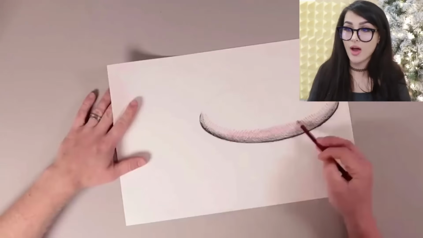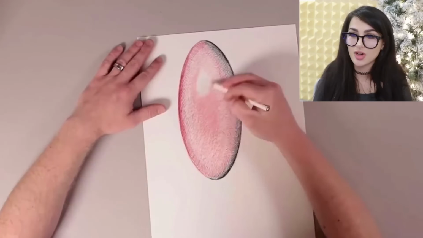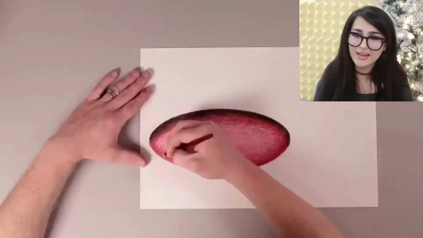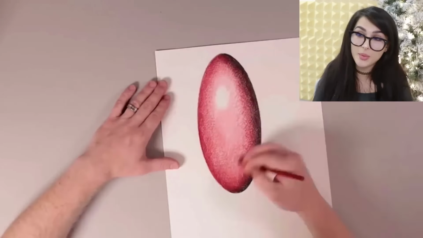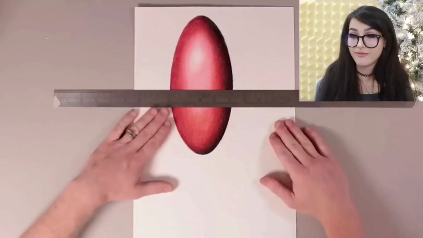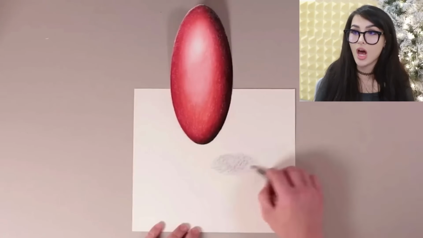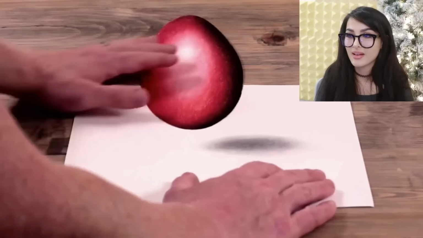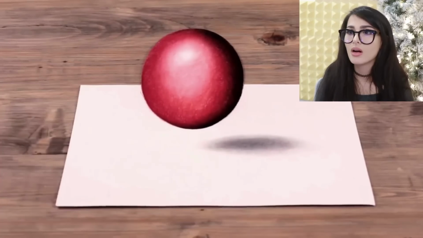Step 1, draw an oval. Or maybe it's the Eye of Sauron. Anyways, they're making a dragon egg, shading it black and red. Hey, that rhymed. Okay, that's a mighty fine egg you got there. Make sure it looks perfect. And then cut it out, but not all of it, just some of it. And then you gotta make a shadow for it. Then they're putting it at an angle.